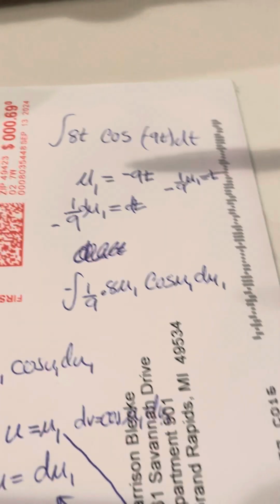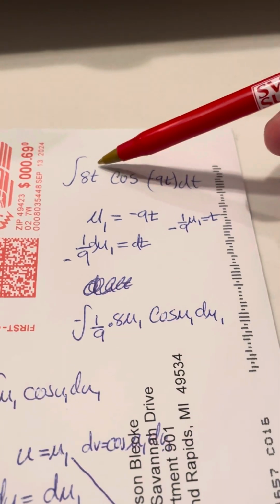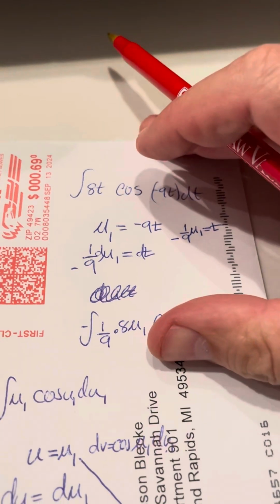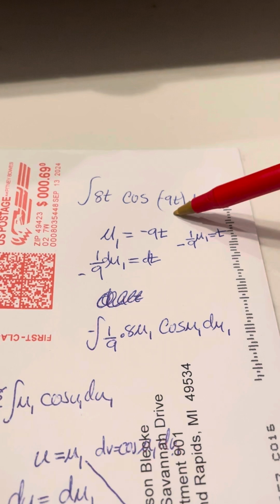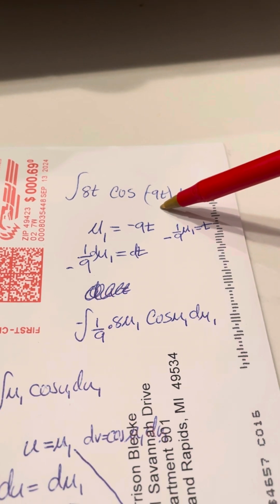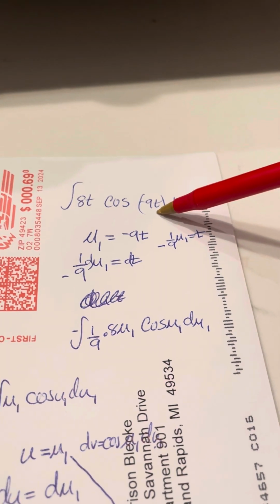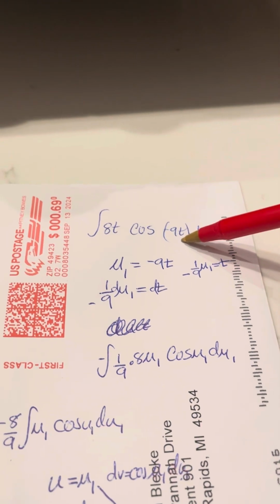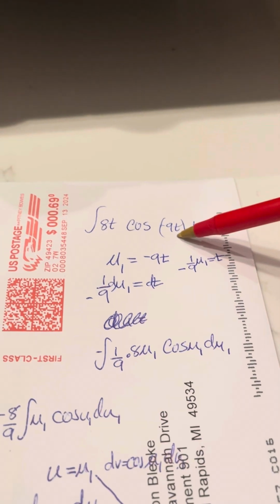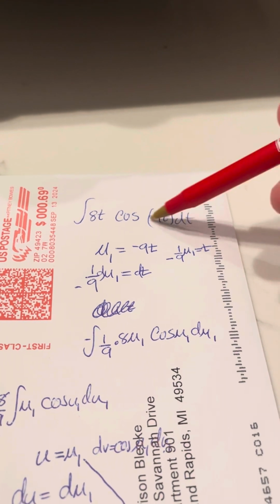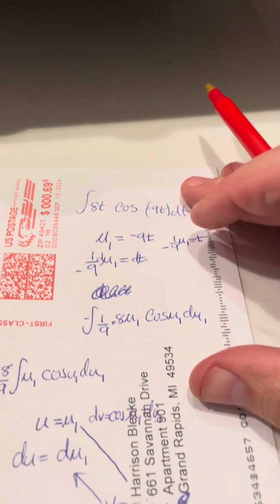Okay. All right. So there was a request to do an integration by parts problem when we have a messy argument. What I'm going to tell you to do is a U substitution to get this component out and make it a little less ugly in the argument, because that's creating some issues for some people.